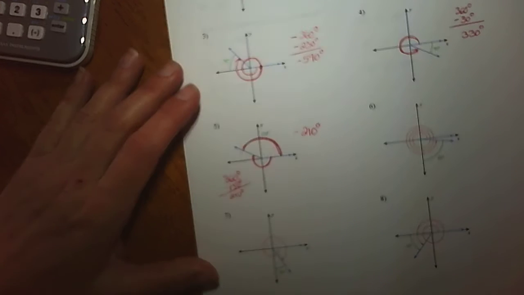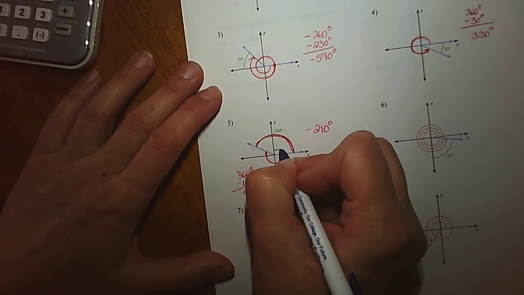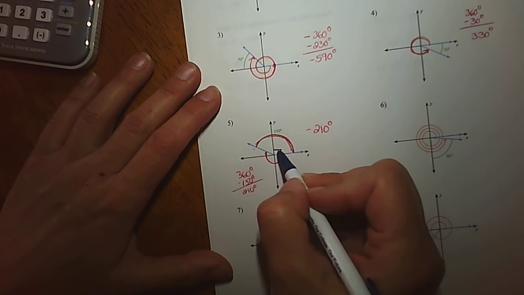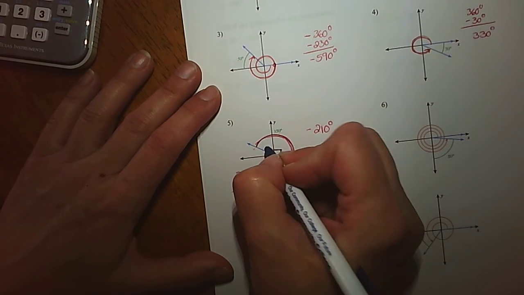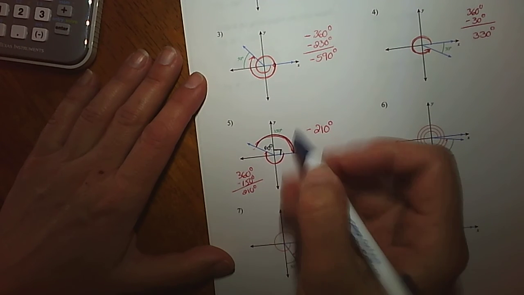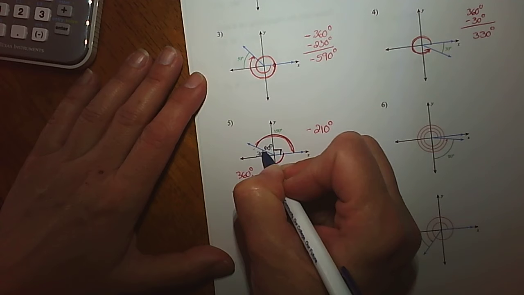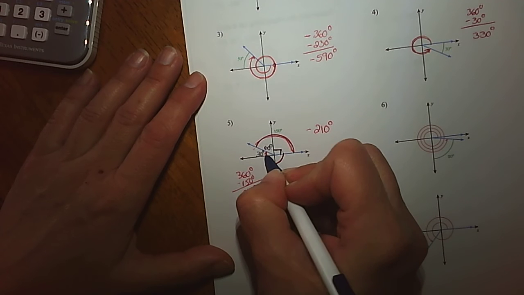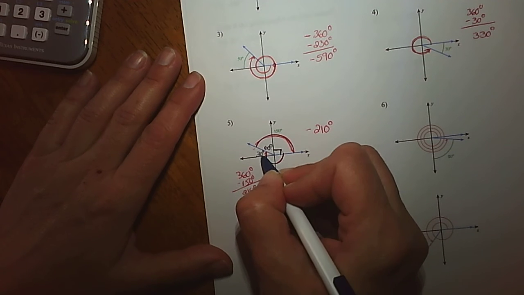Another way you can think about it is from here to here is 90, right? 90 plus what makes 150? That would make that 60. So another way of thinking about it, if that's 60, then this has to be 30. So from here to here would be negative 180, and then negative 210.